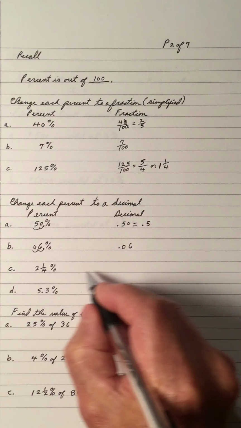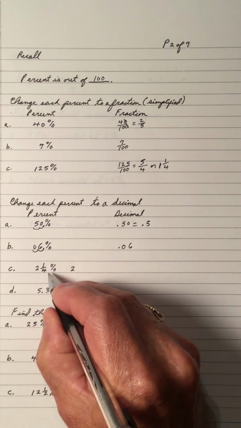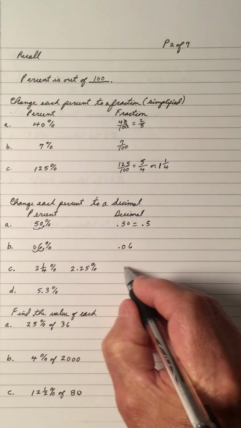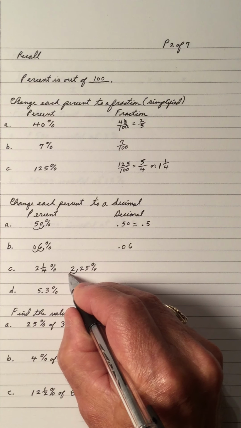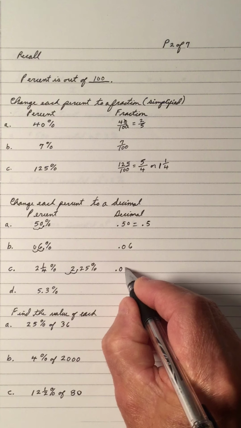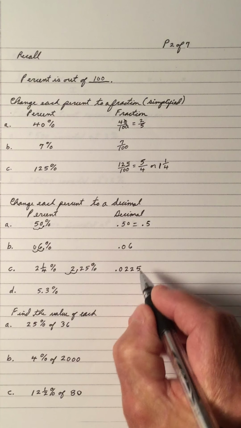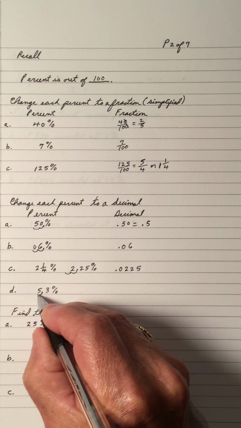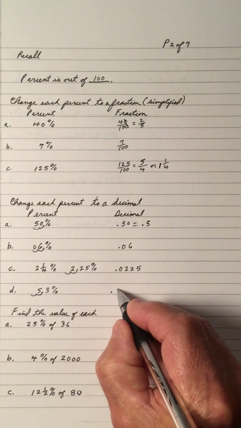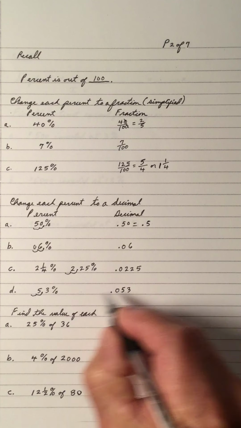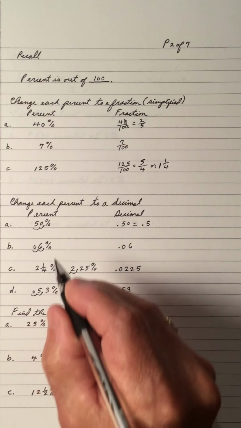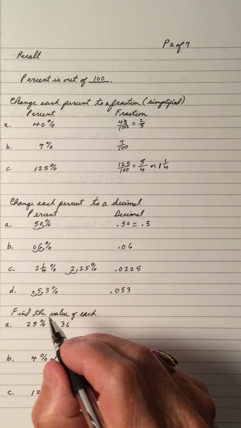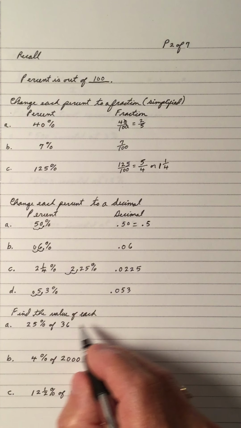2 1/4% is really 2. 1/4 is decimal 25, so change the fraction to a decimal first. Now move it 2 places, 1, 2, so it's decimal 0.0225. 5.3%, move it 2 places from where it is, 1, 2, so we get decimal 0.053. Notice you have to put a 0 in when there's not enough places to the left.